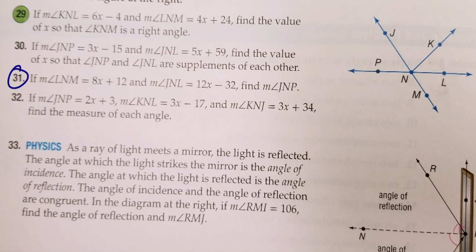31. I have L and M right here is going to be 8x plus 12. And JNL is going to be 12x minus 32. Find JNP.